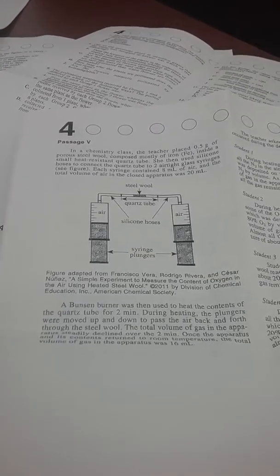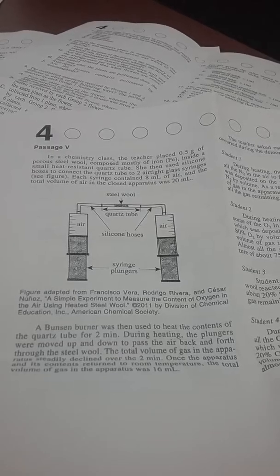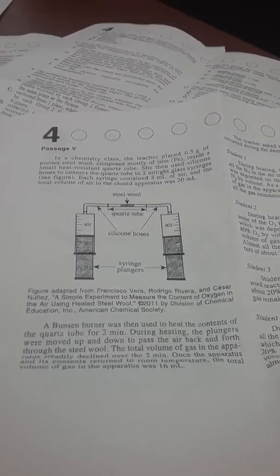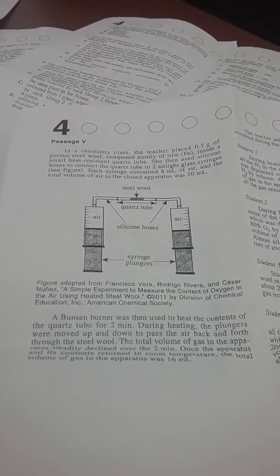Passage 5. In a chemistry class, the teacher placed 0.5 grams of porous steel wool, composed mostly of iron, Fe, inside a small heat-resistant quartz tube.